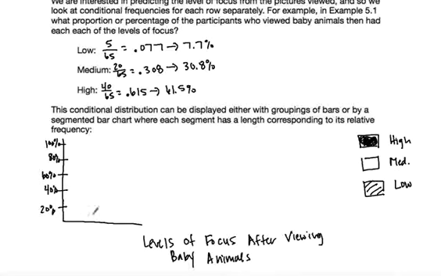Okay, so there was 7.7% that was low. There was 30.8% that was medium. And there was 61.5% that was high.